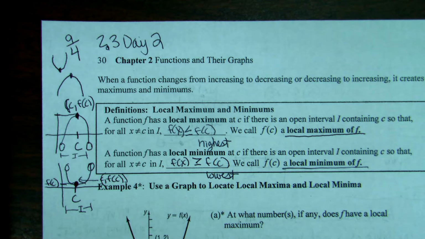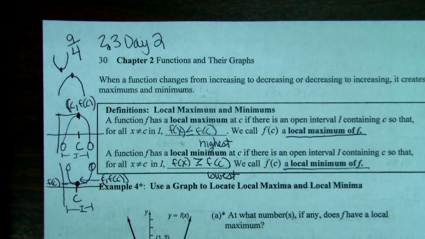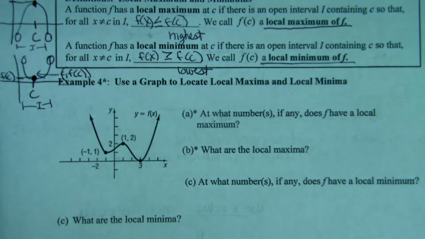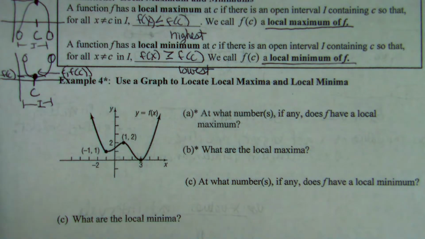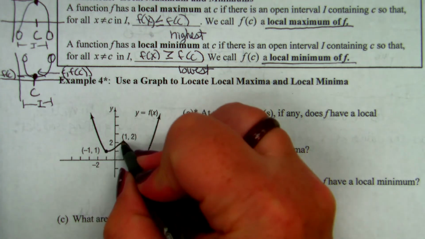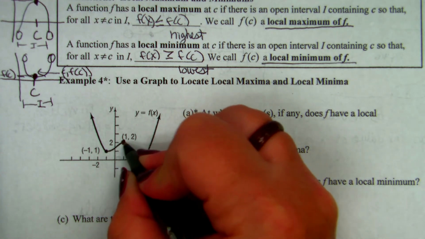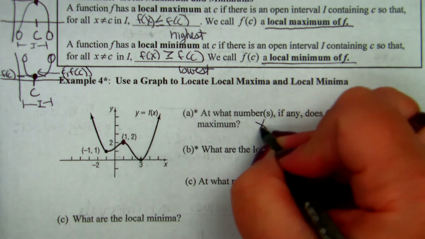Example 4. Use a graph to locate the local maxima and local minima. So we're looking for where it goes from decreasing to increasing or increasing to decreasing, where there's a local maximum or local minimum. So here's our graph. At what numbers, if any, does f have a local maximum? Do you see a maximum? Right here in this region, this is the highest y value. 2 is the highest y value, so x equals 1.